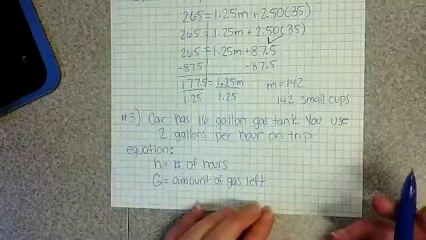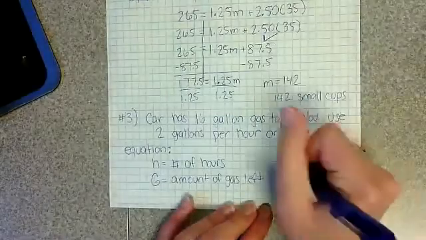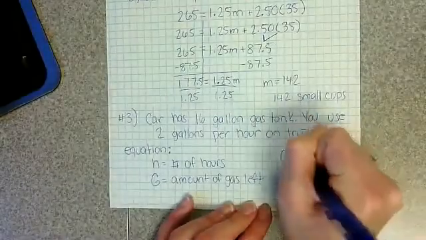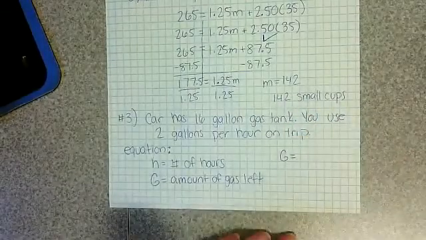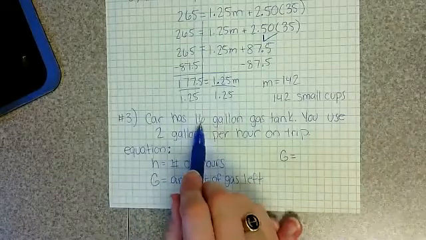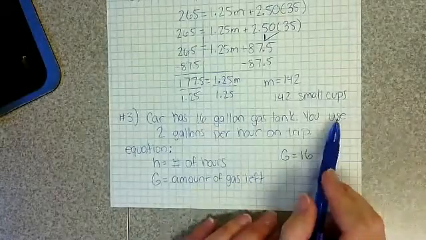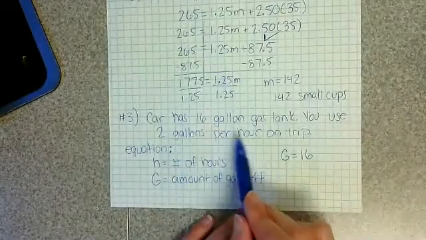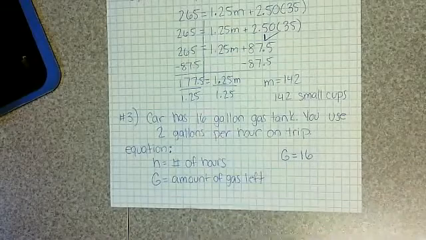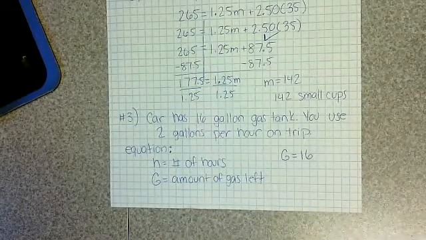And so my equation, my total amount, so G equals, I start with 16 and I use 2 gallons per hour. If we're using, would my gallons be going up or would they be going down?